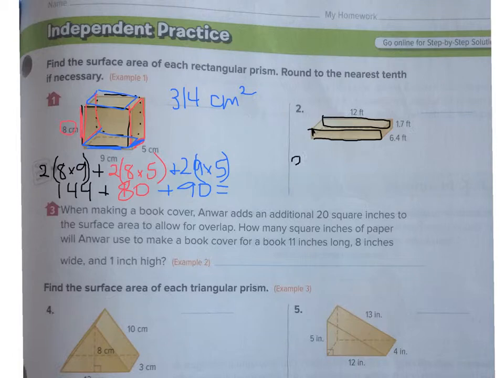So we are going to go 2 times the 12 times 1.7. Then our next dimension that we're going to add on is the 1.7 times the 6.4. And there's 2 of them on both sides. So 1.7 times 6.4.